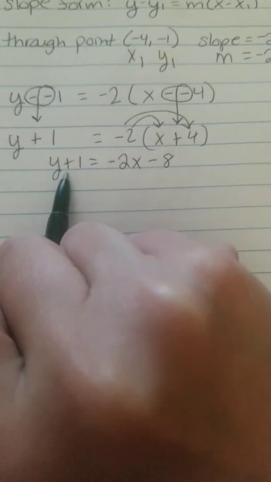So we need to get rid of this +1. So the opposite of +1 is -1. When I do that, I'm going to create a zero pair. When I put a -1 on one side of the equation, I also have to do the same thing on the opposite side of the equation.